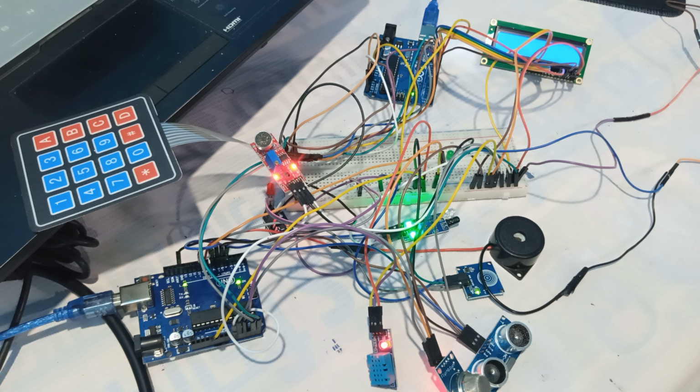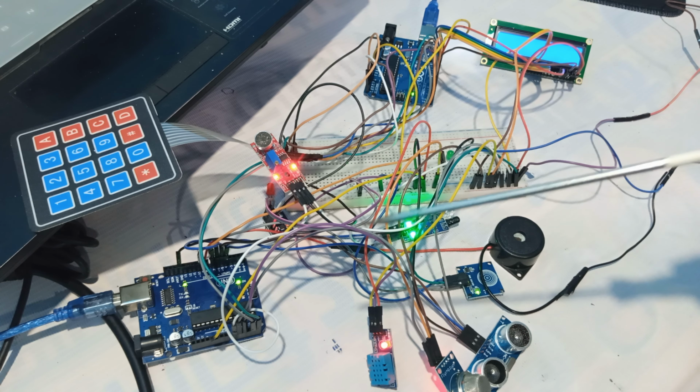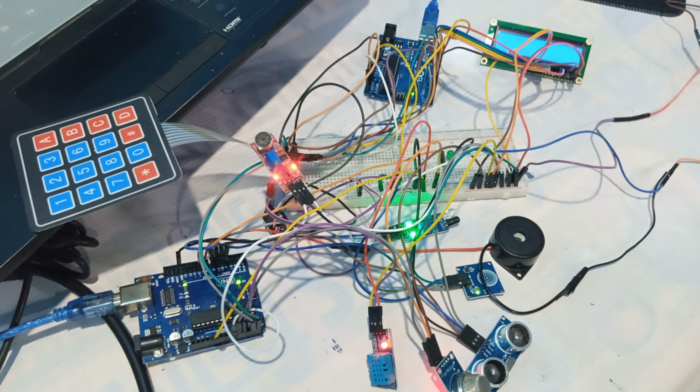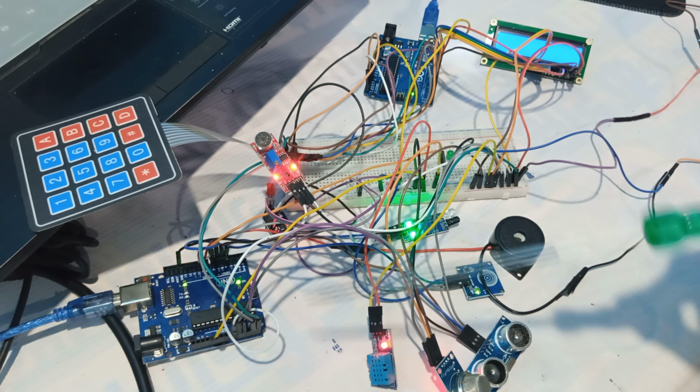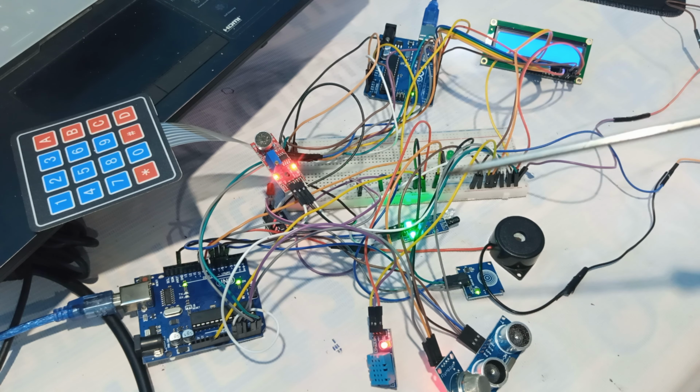Here you can see there are two Arduino Uno boards. This one is the master Arduino Uno board and this is the slave Arduino Uno board. One acts as the master, which controls the LCD and the display keyboard, and the other acts as the slave, which reads the sensor values.